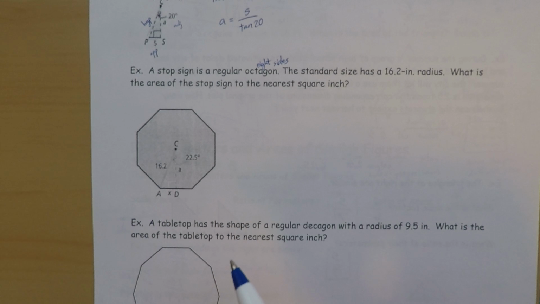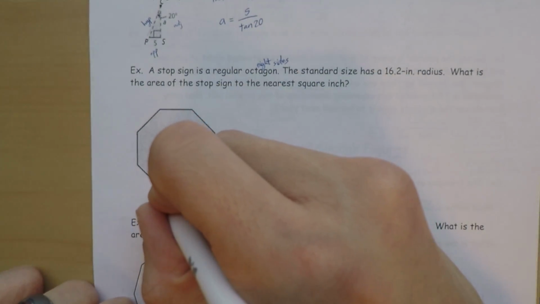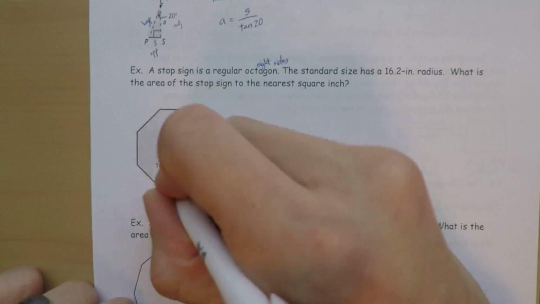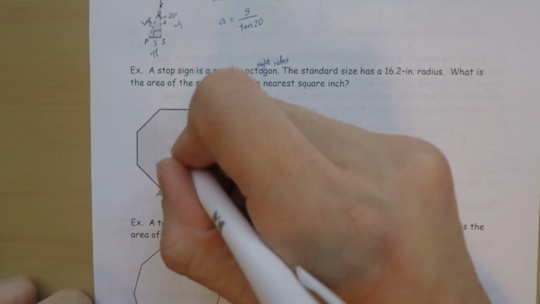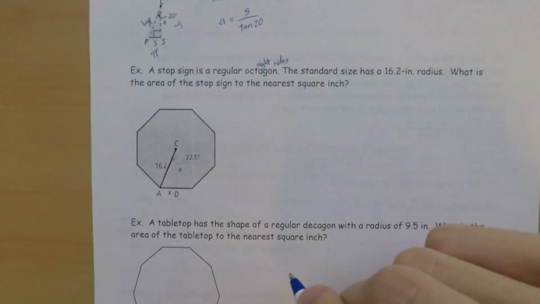So we've got some pieces already labeled in our picture. They drew the radius here for us. I'll bold it a little bit. Remember, the radius of a regular polygon goes from the center to a vertex, one of the corners of our polygon.